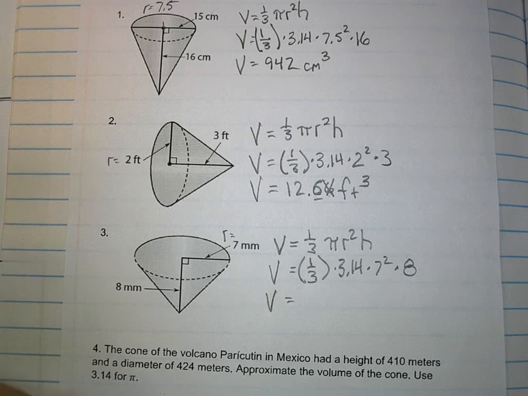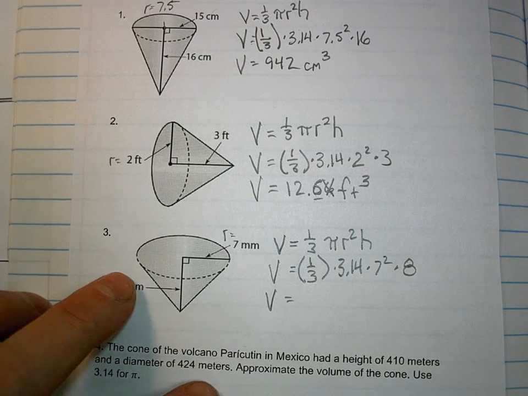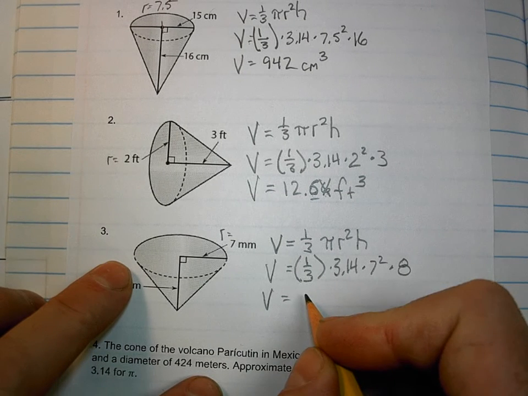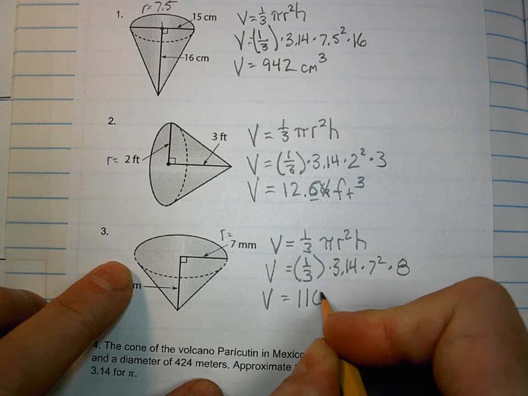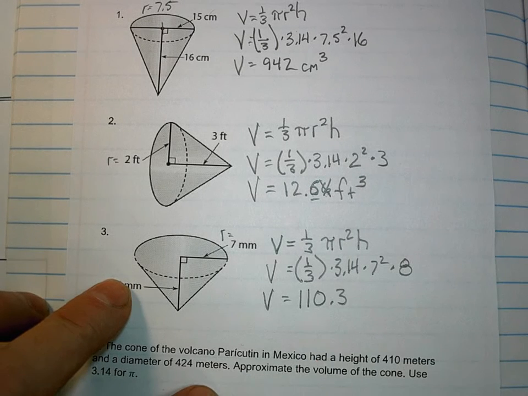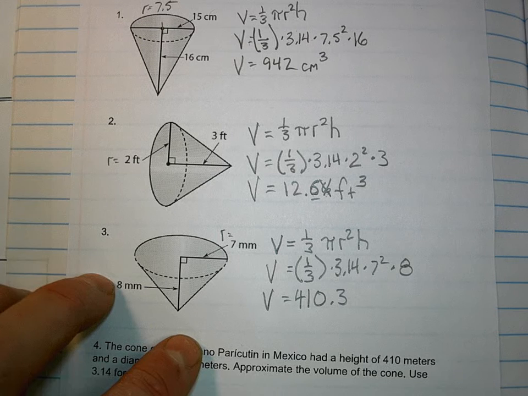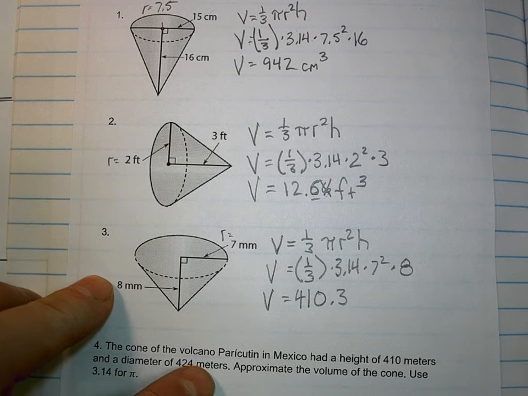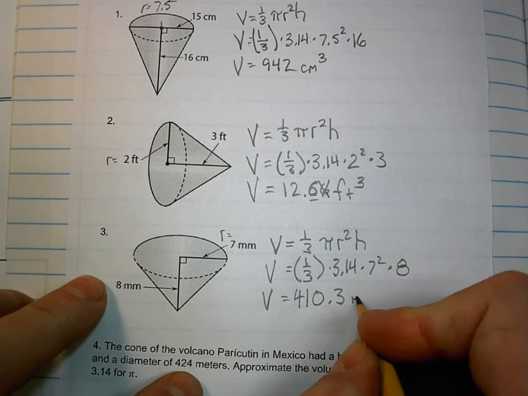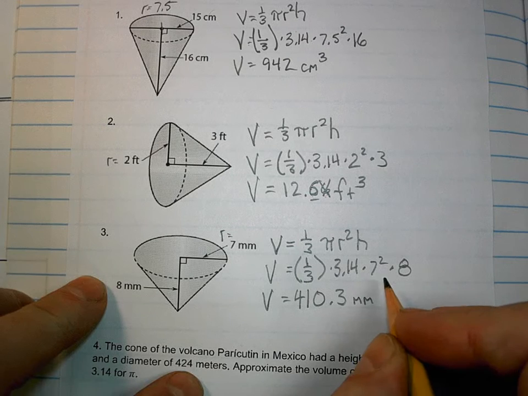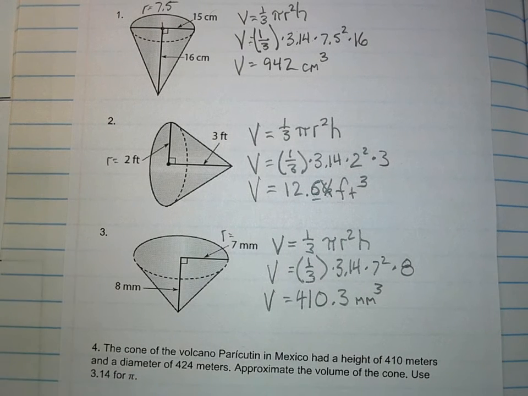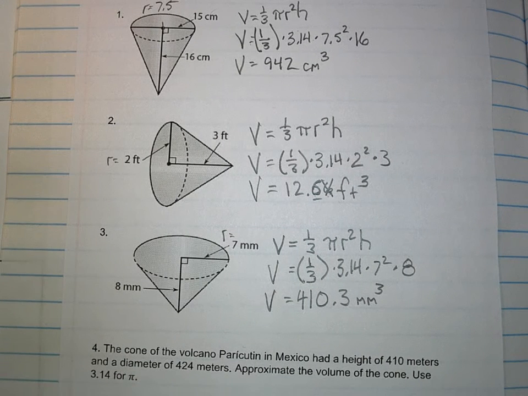Jason, you already got the answer to that? What'd you get? 410.3. Good job. And the measurement is millimeters, and those are cubed. 410.3 millimeters cubed.